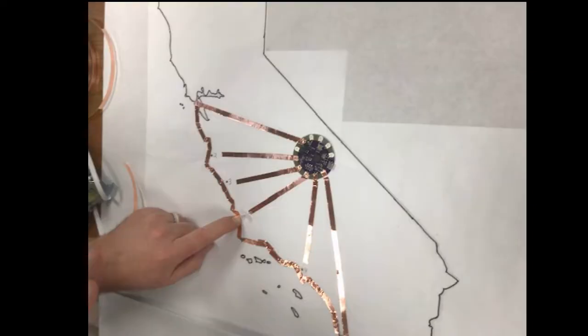The next thing that we did, again, here's the lily pad, here's the negative line of the lily pad attached to this negative line along the coast. Then I went from the positive ports of the lily pad to actually where the missions were established. Again, your positive and your negative lines do not connect, but this is where we will put in our different LED lights, and those will light up.